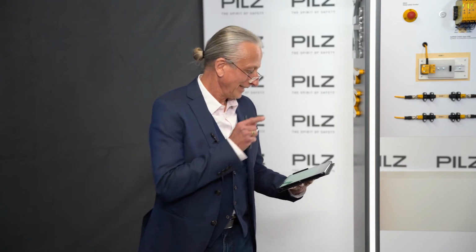This allows me to quickly diagnose which module may have a fault. And, of course, with myPNOZ, I also have the option of replacing a module directly on the system at any time. I don't have to dismantle the entire system. All I have to do is pull out the affected module to the front, insert a new module, do a voltage reset, and everything is running again. It's a matter of seconds.